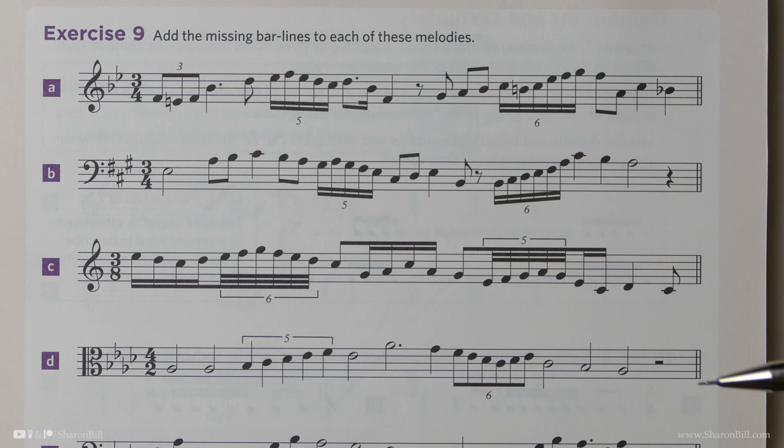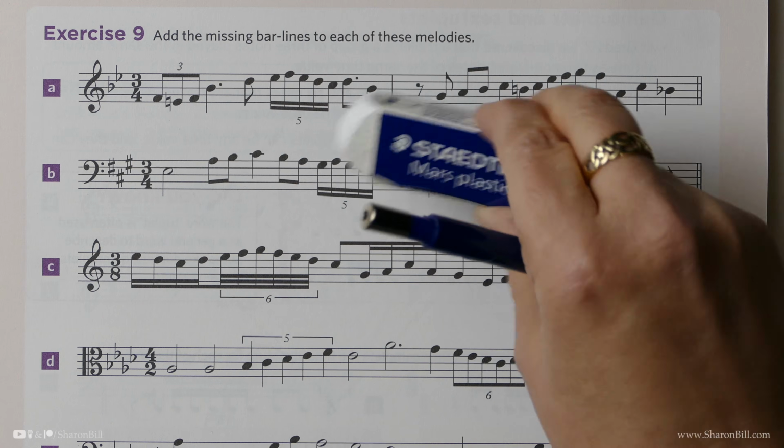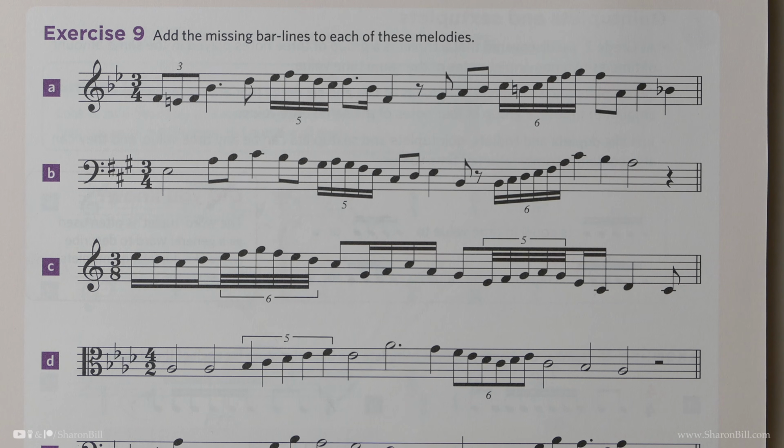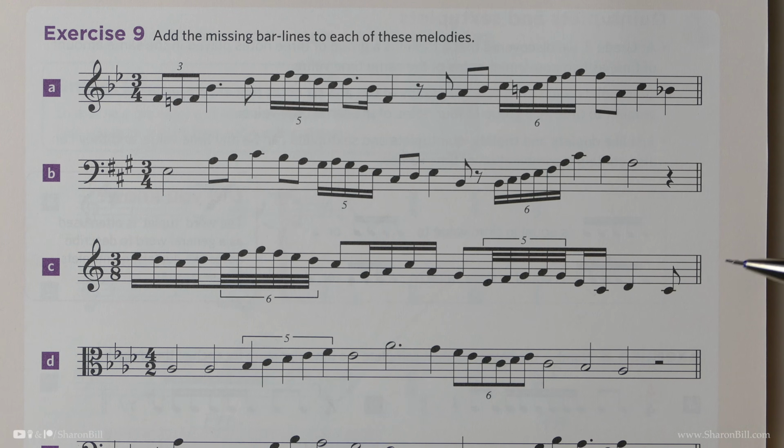So have a go on your own if you feel able to do so, or maybe work through the first one or two with me, and then as soon as you feel comfortable, do press pause and have a go on your own. Always work in pencil. It doesn't matter if you go wrong, you can always just erase it out. And as I always say, you will learn better by making some mistakes. That's okay. It's okay to make some mistakes. So let's have a go at exercise 9.